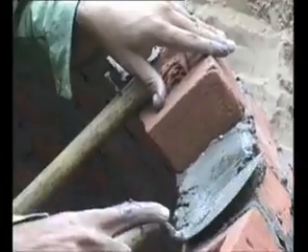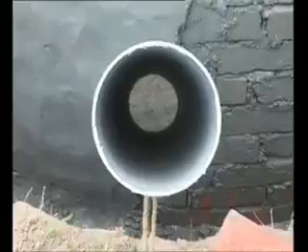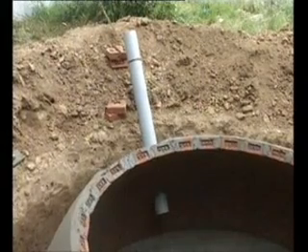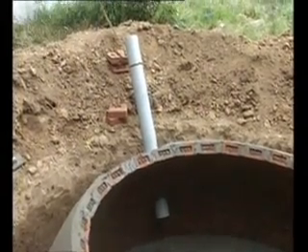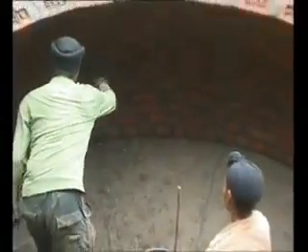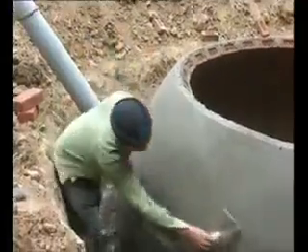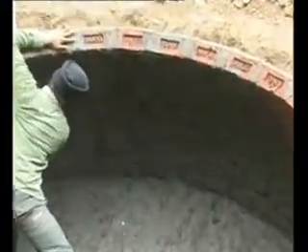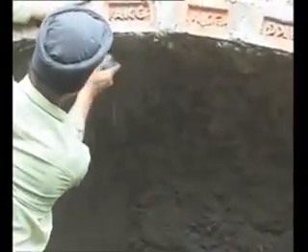After 3 layers of construction, a 6-inch diameter and 6 feet long inlet pipe is fixed. After the construction of 15 layers, slurry of cement is applied for plugging any possible pores. After this, a 1-inch layer of plaster is applied on the outer surface. Similarly, 1-inch thick plaster in 1:3 mortar mix is done from the inner side.